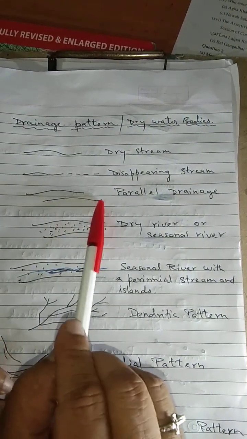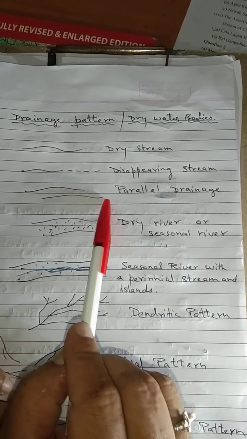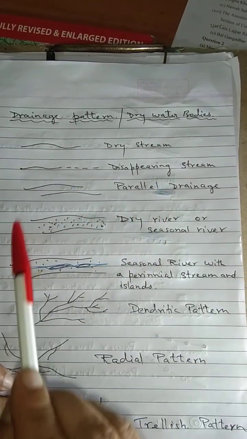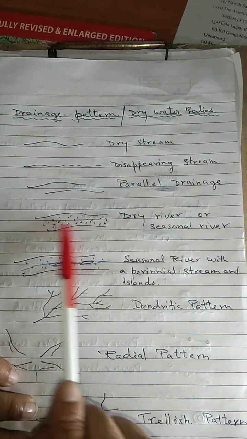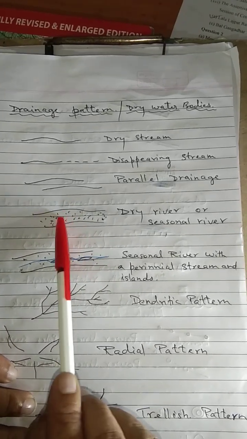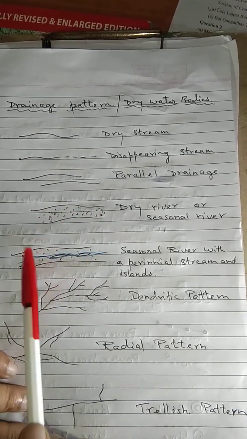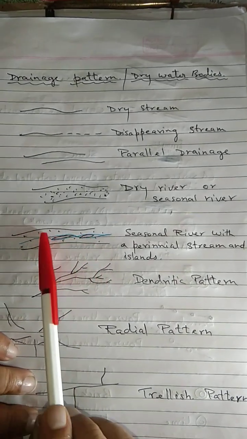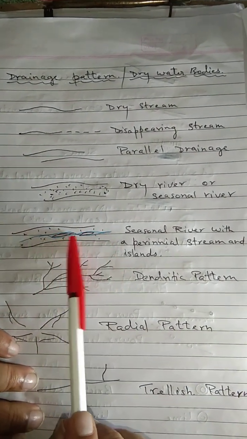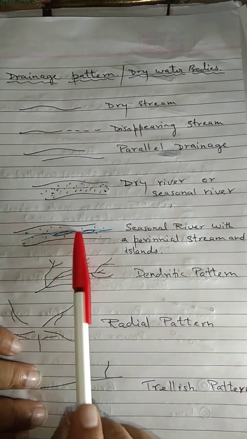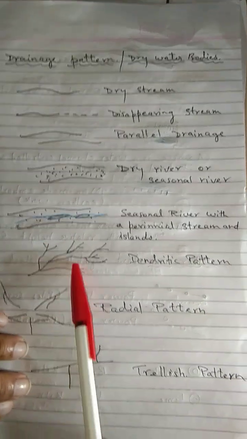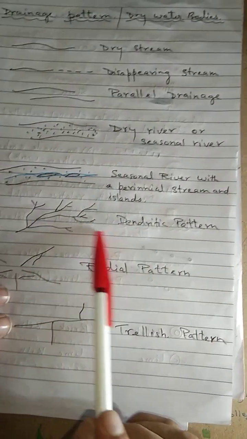These are two different streams and they are running parallel to each other. So they are called parallel drainage pattern. This is a dry river bed. These are the banks and here you can see the sand over here. They are dry river bed or seasonal river. This again is a seasonal river but it has a perennial stream and it's making an island here. So these are islands.